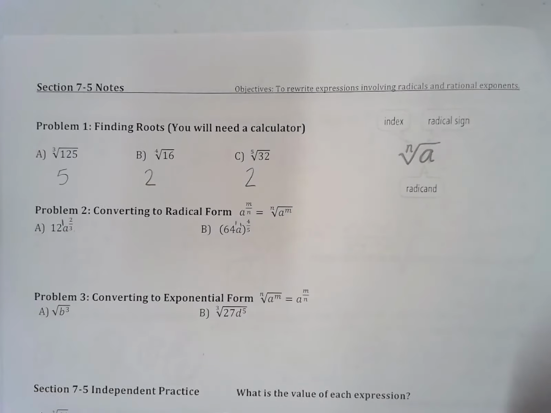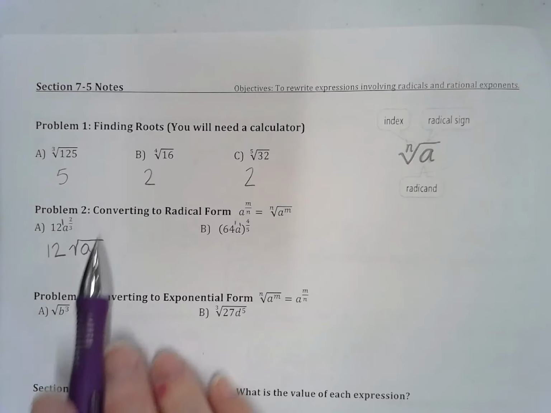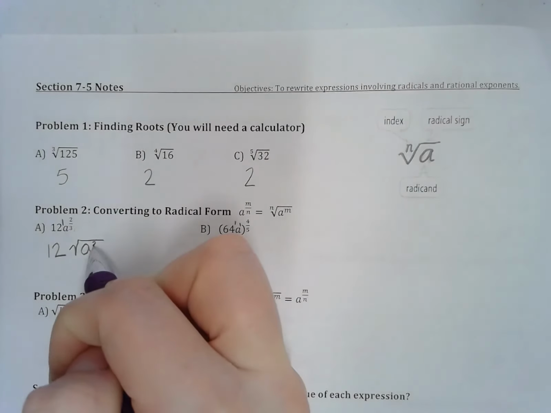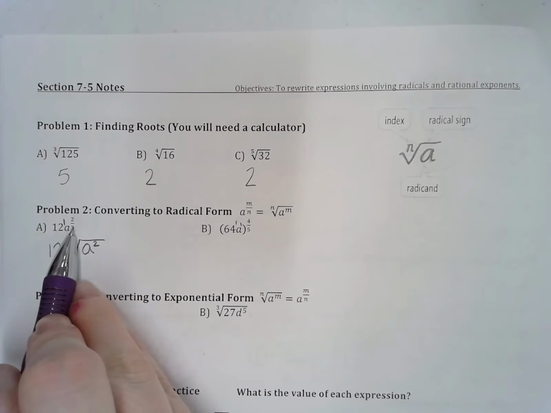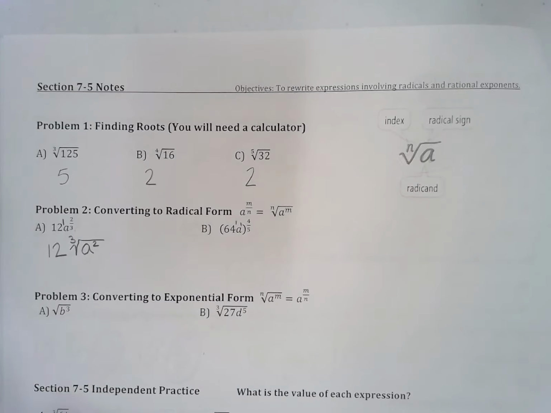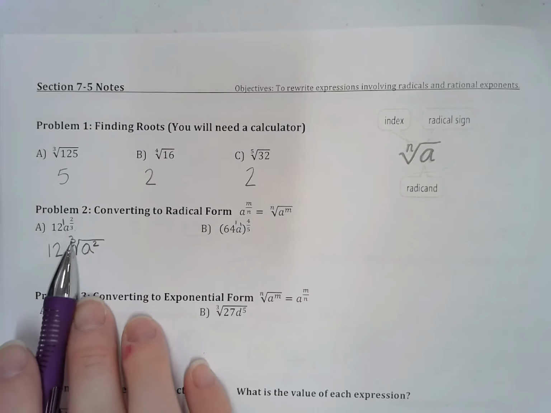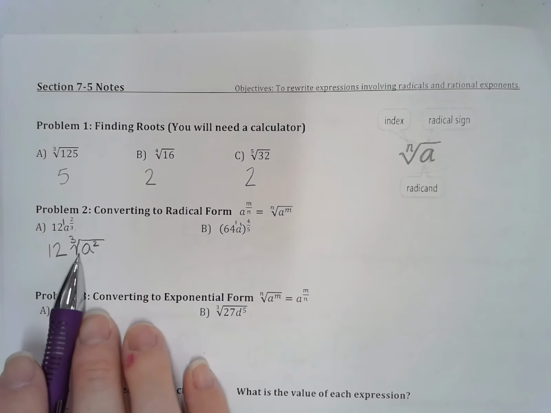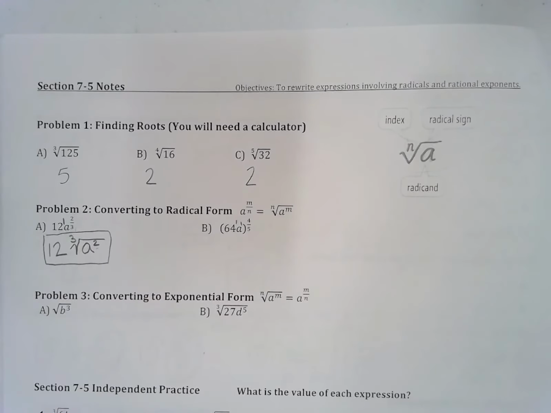Now to write this as a radical, the top number is going to go inside with the A, so this becomes A to the second. The bottom number becomes the index. That's the number on the outside. So that 3 goes on here. So this is really 12 times the third root of A to the second. It's just a different way of writing 12 times A to the 2/3 power.